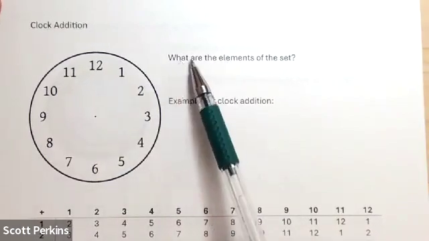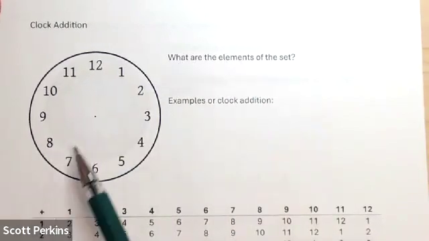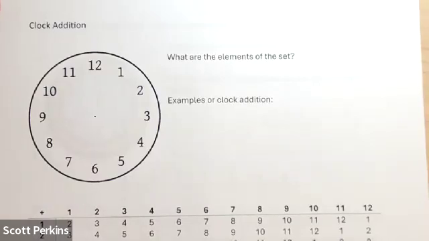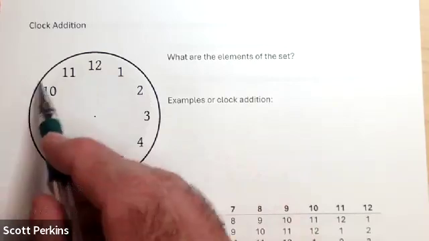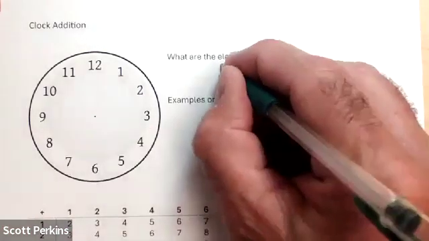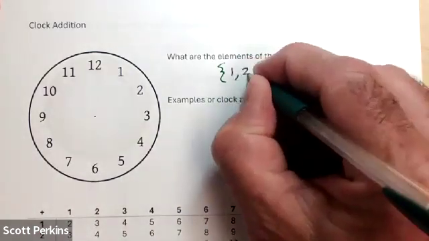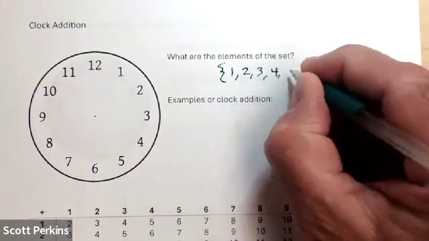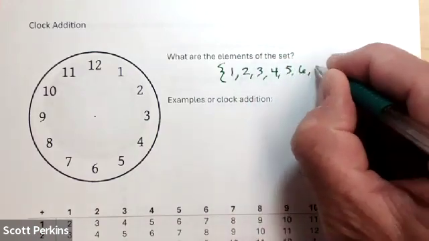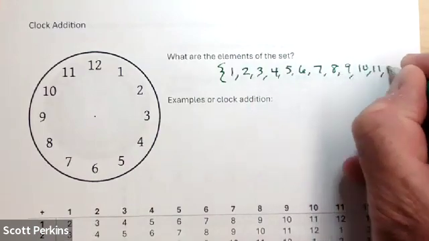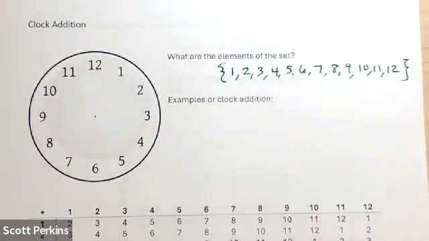So first thing, what are the elements of this set? Well, look on the clock. The elements are just going to be the things that I'm working with. They're going to be 1, 2, 3, 4, 5, 6, 7, 8, 9, 10, 11, 12. Now we're not talking about the whole numbers, which are infinite, and the integers, which are infinite. We're talking about a finite set of numbers. So this makes for a little bit more interesting way to talk about the properties of numbers.